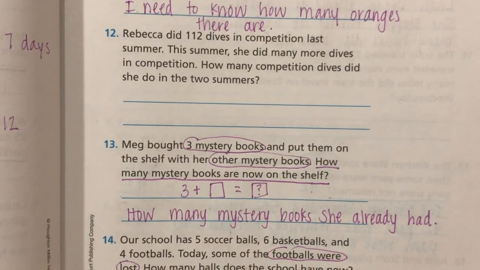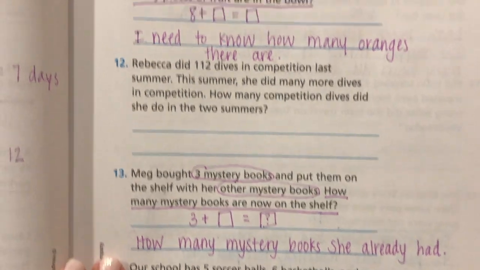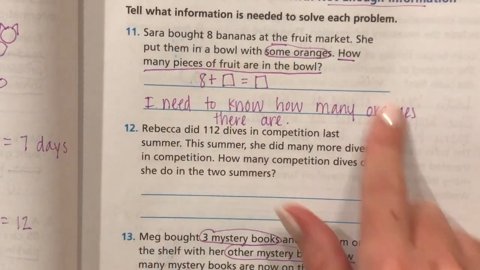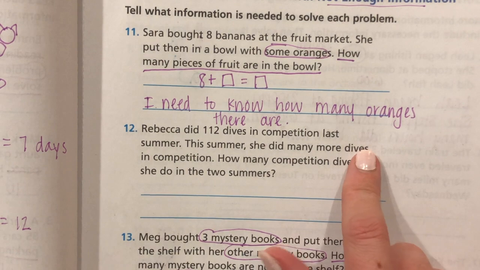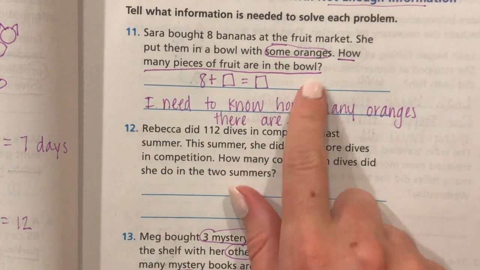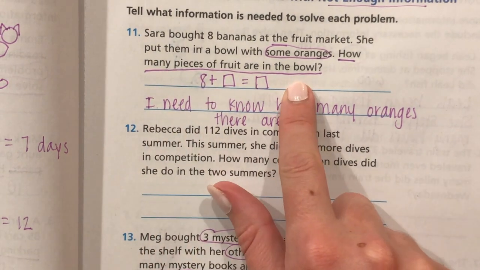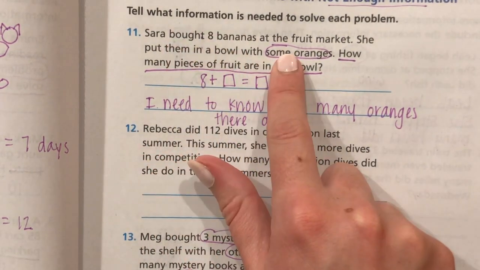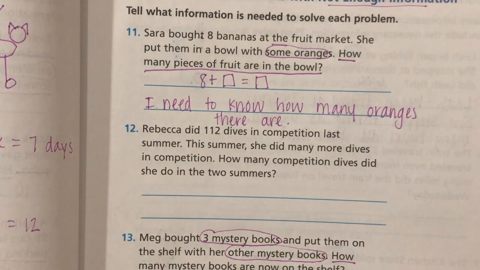And then lastly, not enough information. So sometimes it doesn't have all that you need to solve a problem. So you need to say, I need to know this. So make sure that you are underlining the question they're asking you. Go back and reread it and figure out what you don't have that you need.